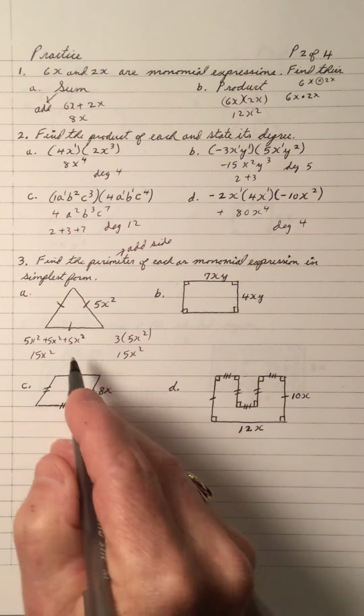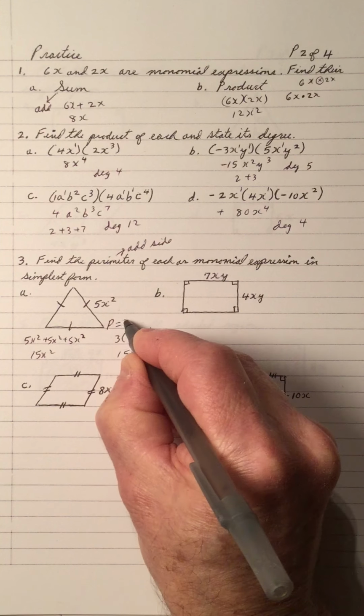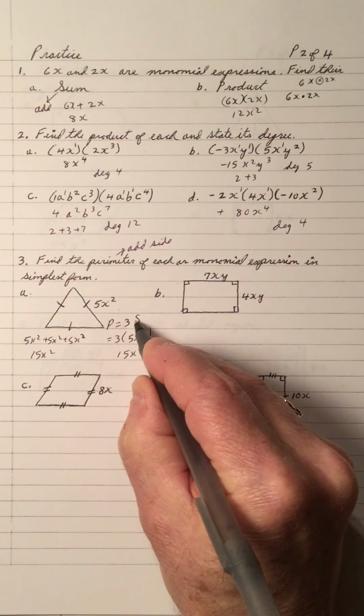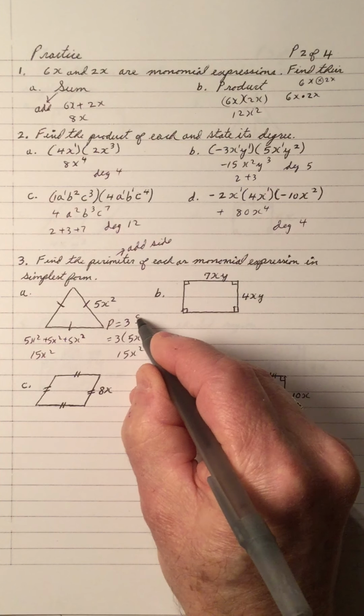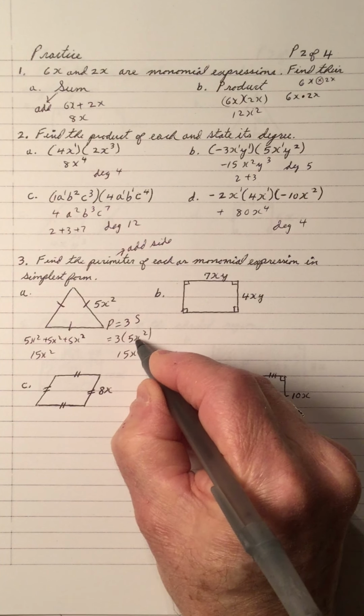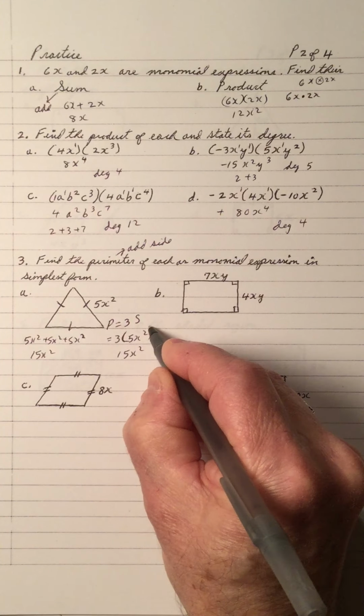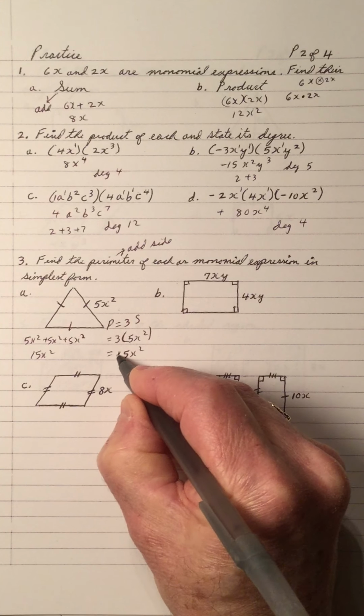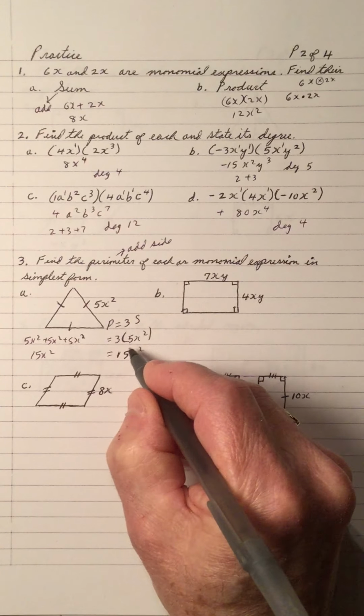Because the formula for perimeter in an equilateral triangle is what? P equals 3S, where S is the side. So if you put 3 there, and there's your S, you substitute in 5x squared in place of it and put brackets around it. What you're doing is similar to evaluation, but you're substituting into a formula.